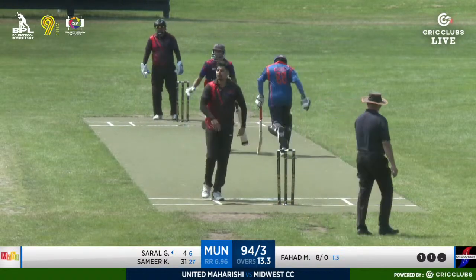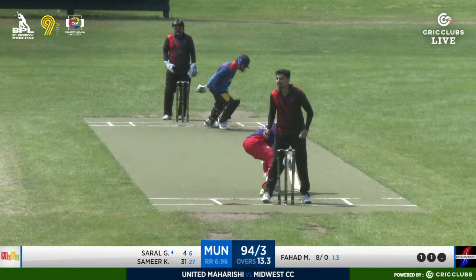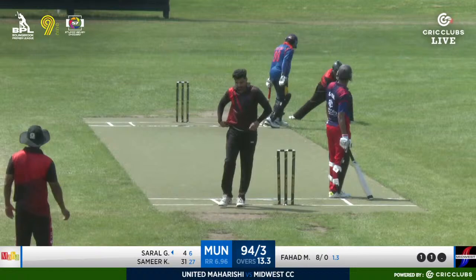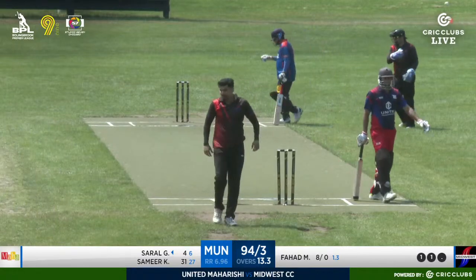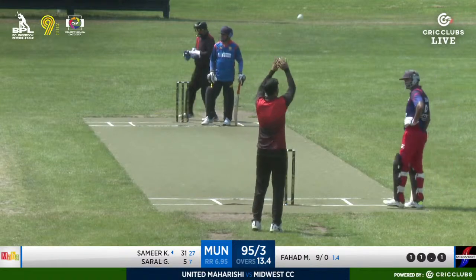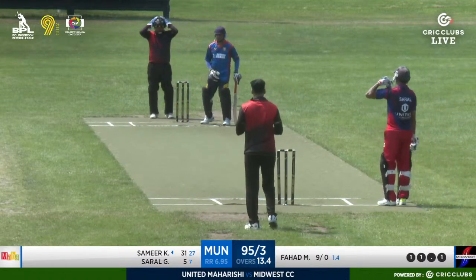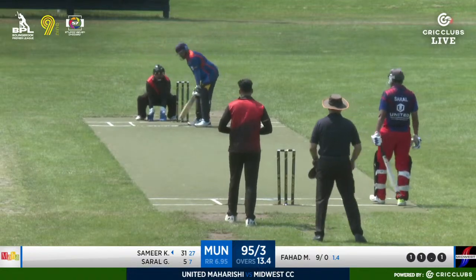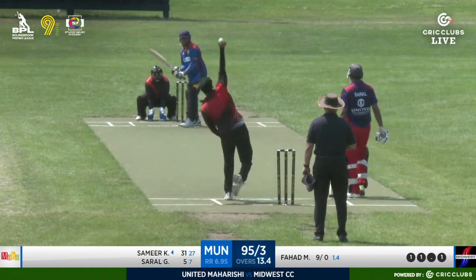Freed his arms. That one's heading toward the boundary. It looks like they're gonna. Nope, some good fielding there. Nasar Hayat moving quickly around to his left to pick up that ball and get a good throw in back to the bowler's end to prevent anything more than a single.